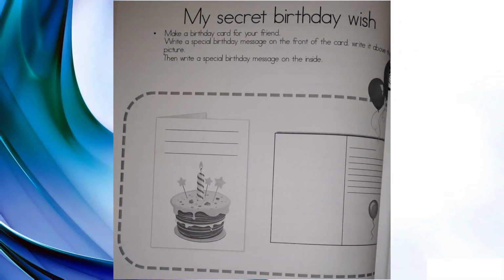Next up, open on the following page. Let's read the heading together by taking a closer look. My secret birthday wish. What do you think this work will be about? Pause the video and think a little bit. Now let's see if you were correct. Make a birthday card for your friend. So it's about a birthday.